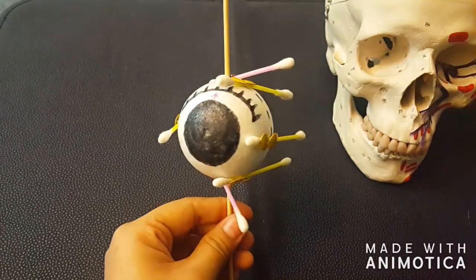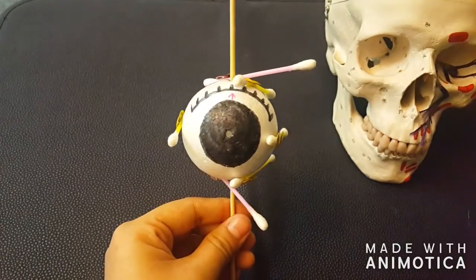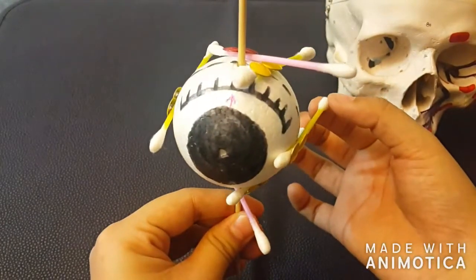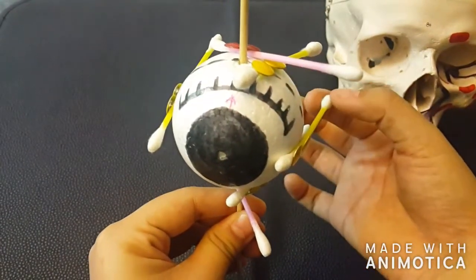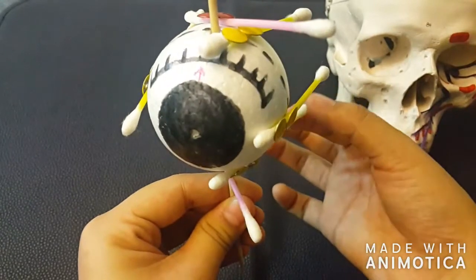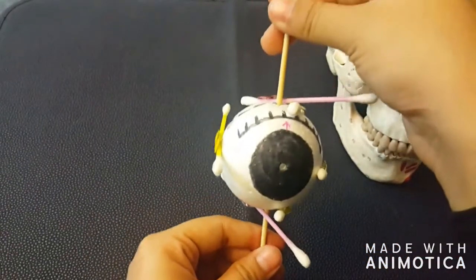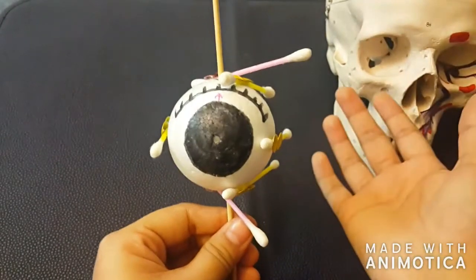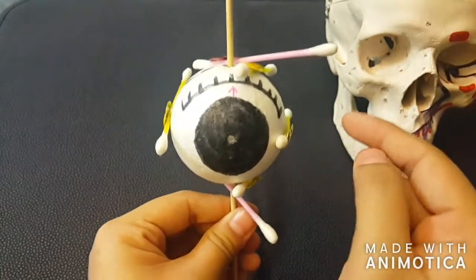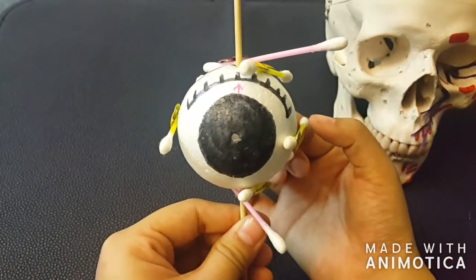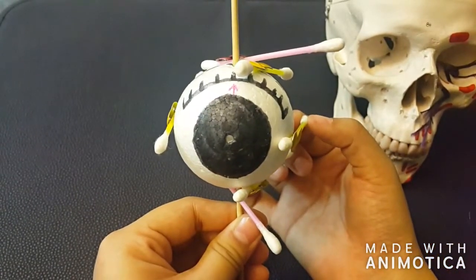To see how the muscles produce the different movements of the eyeball, what we can do is simply pull the muscle backwards. Just pull it backwards, and depending on which axis we have inserted in the eyeball, the movements will be very obvious. So first, let's start with the medial rectus. What happens when I pull this muscle backwards?